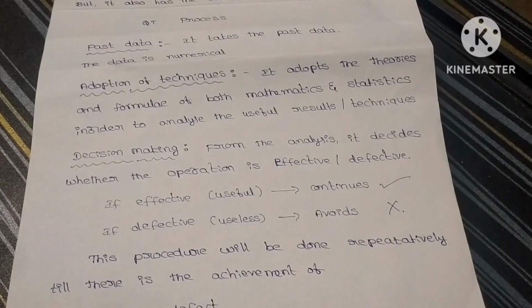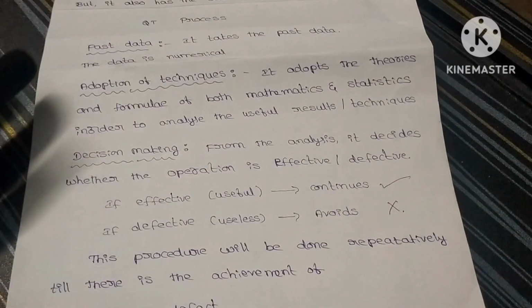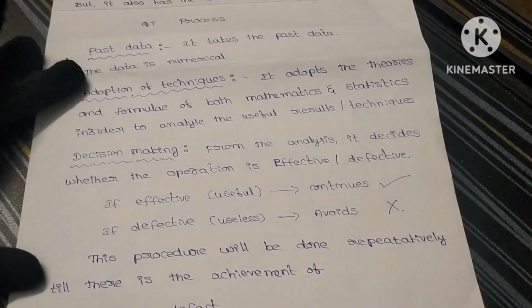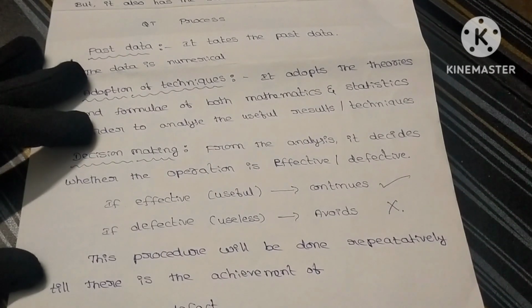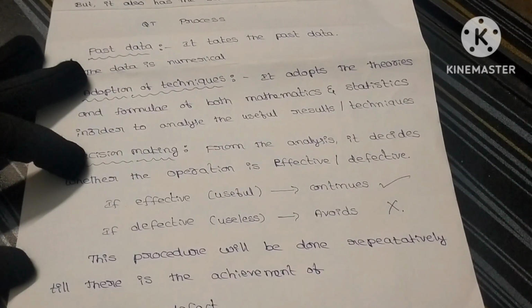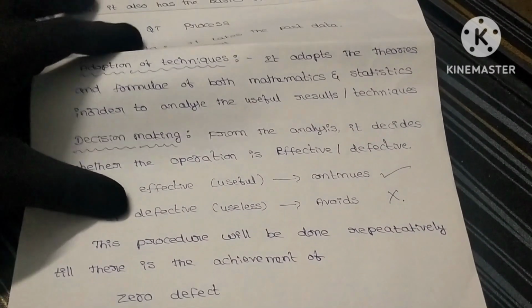That means there are certain measurements. What are those? First you will take the past data and you will analyze its outcomes, whether it is good or bad. If it is good, you are going to be having the continuation. If it is defective, you are going to avoid that method.